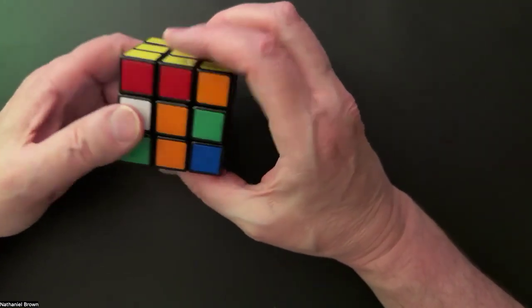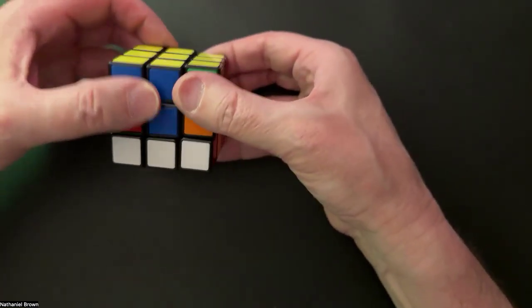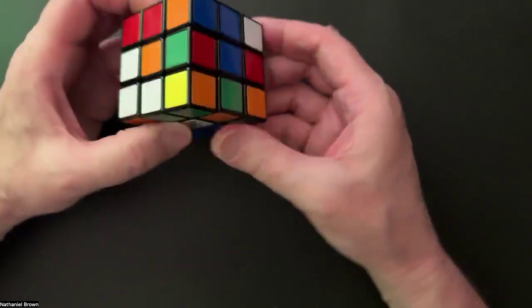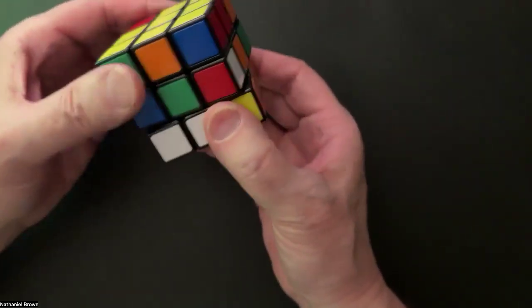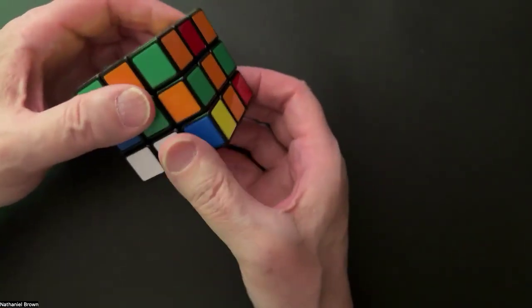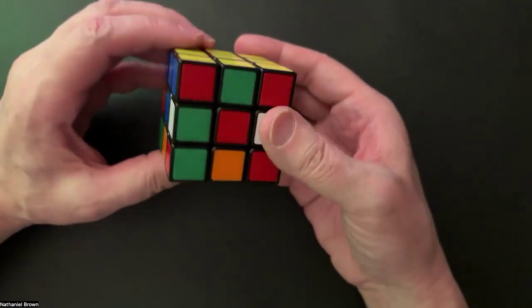Let's see. How does that look? Oh, that's not bad, I guess. Okay. So let's fix this. This is wrong, right? Bring that down, put it to the side, put it up. Let's see, yellow and blue. Let's see, yellow and green should go over here. Good. Yellow and red should go here. Good. What else we got?